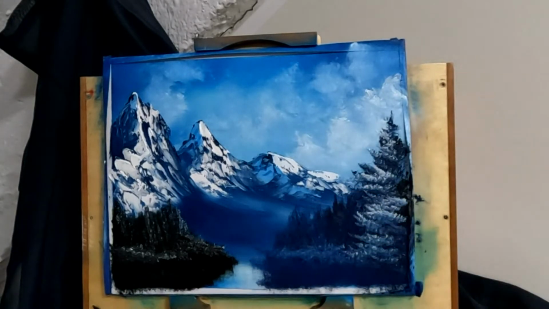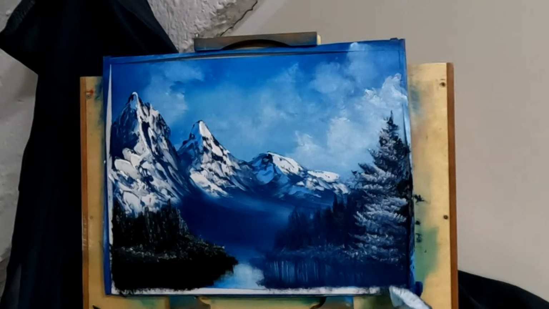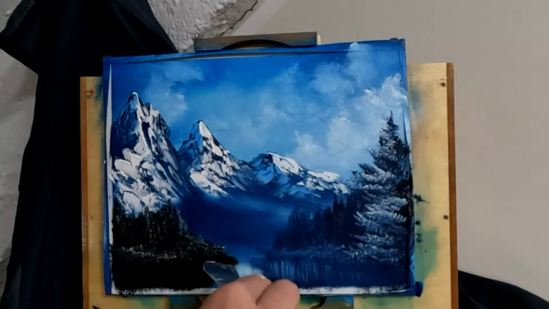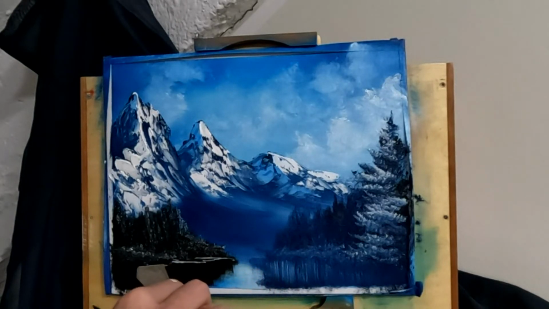Okay. And I do want to try and pull some down here. It's not the best, but it's not the worst. Maybe this will help a little bit. It kind of helps, but not much.